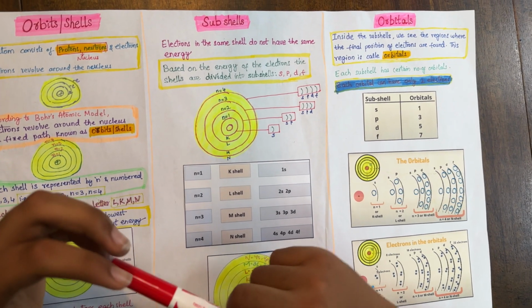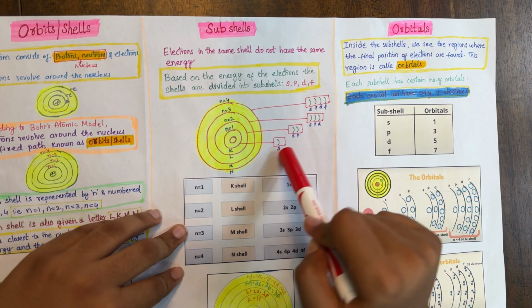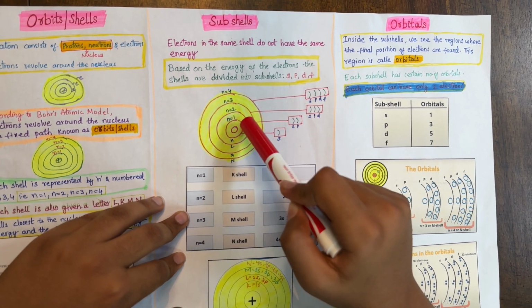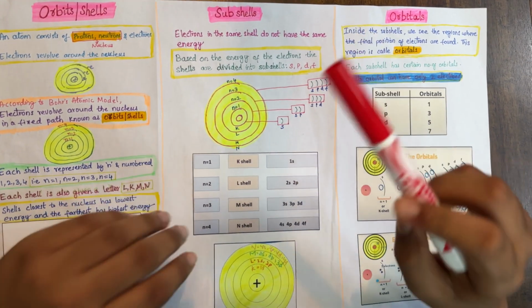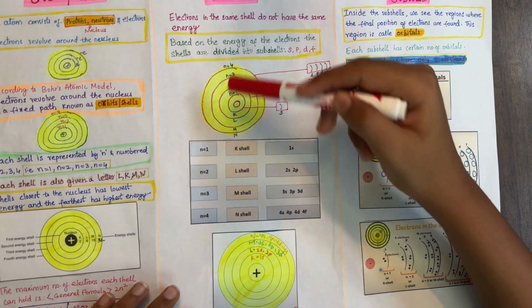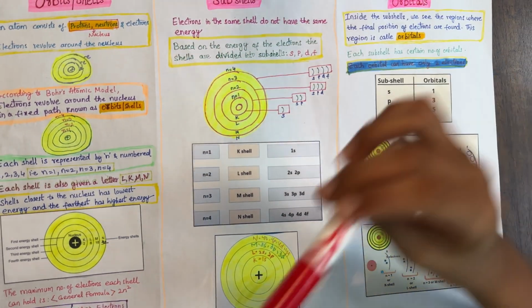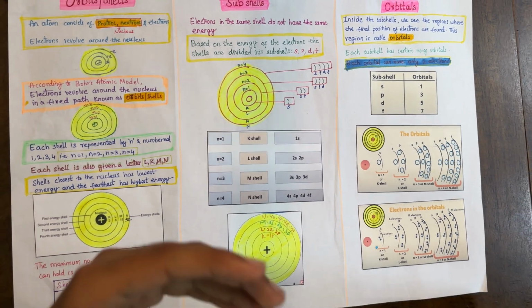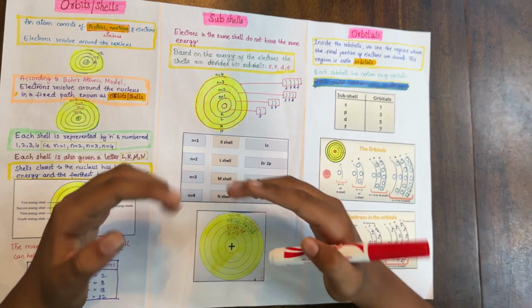So the last shell would have the most subshells, but the first one would have the least, because there's the least amount of electrons and the least energy located there. Also, based on each level, the energy of the electrons would change based on their attraction to the protons.